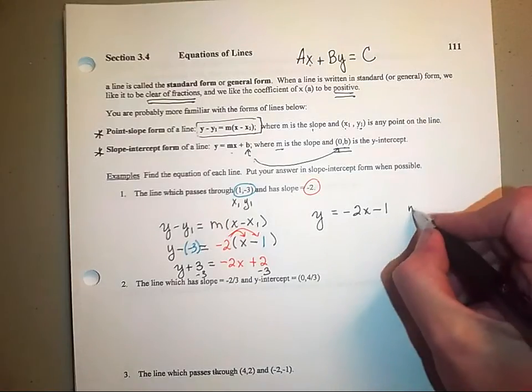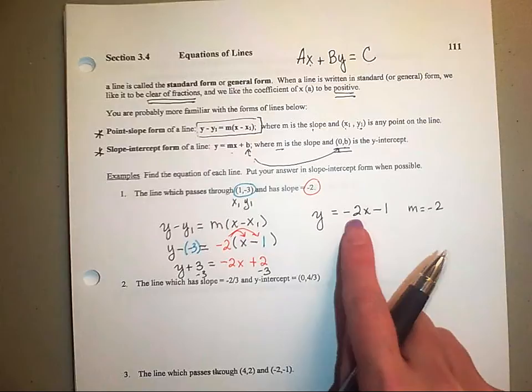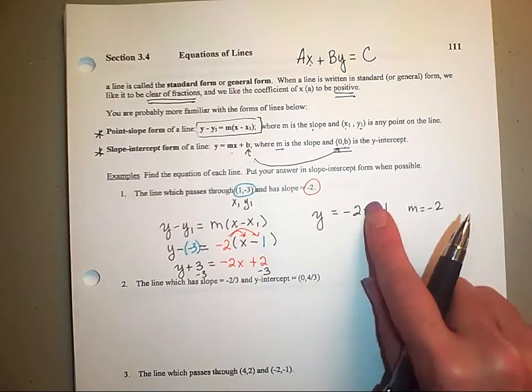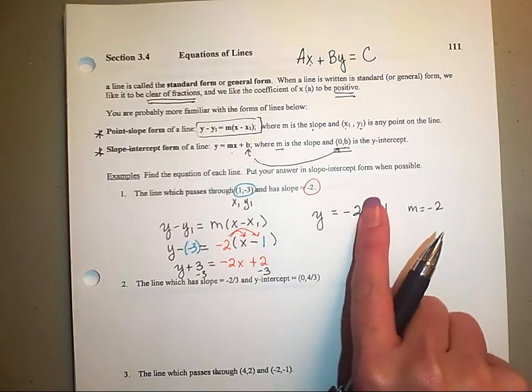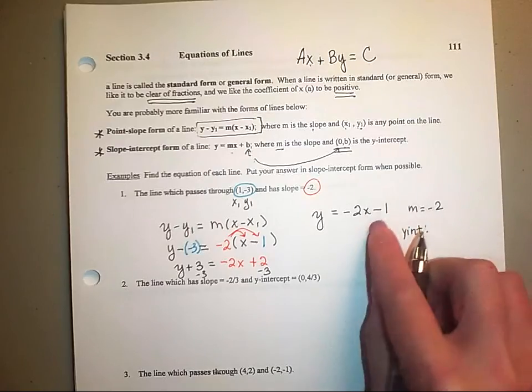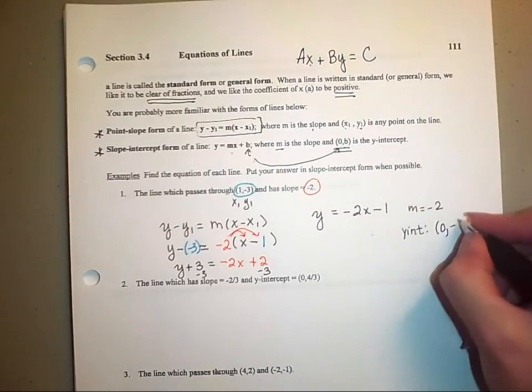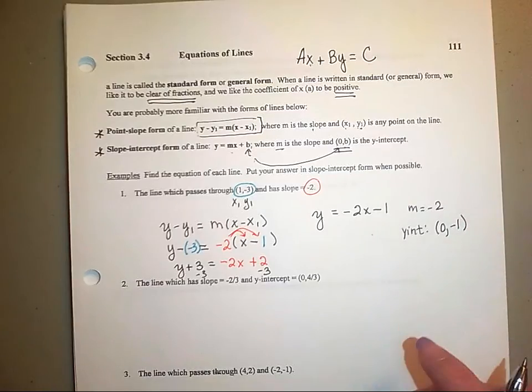So our slope here is negative 2, which is good. That's what we started with. Slope is the coefficient on x, not the variable x, just the coefficient. And then our y-intercept, we can read from here: b is negative 1, so the intercept must be (0, negative 1). Don't forget the 0 comma.